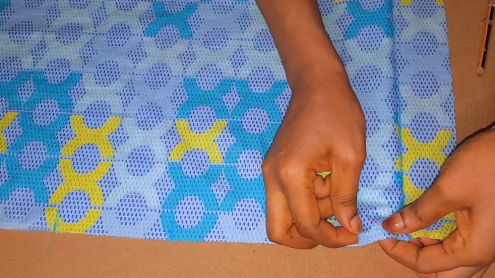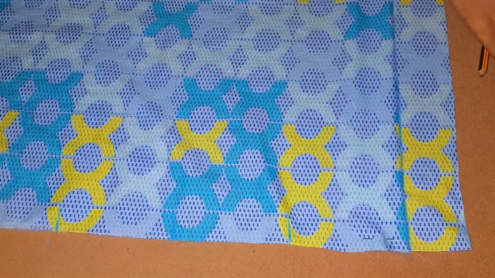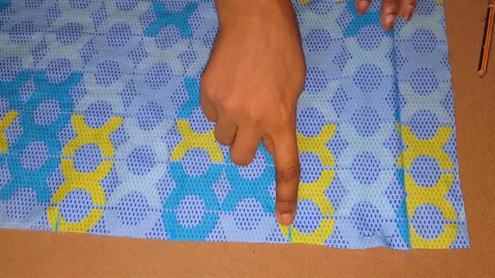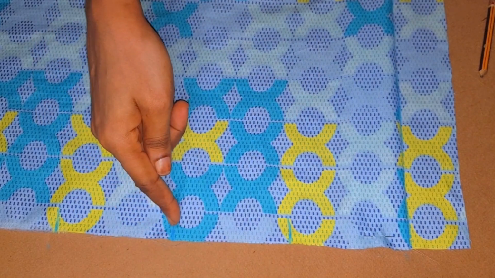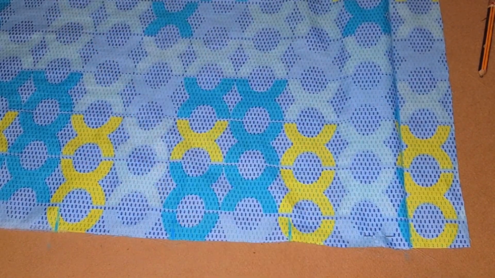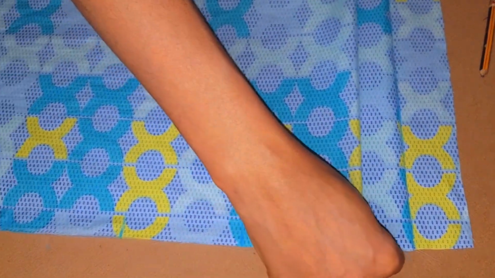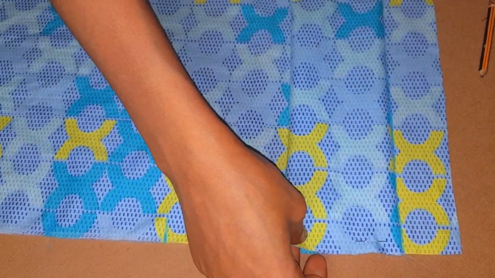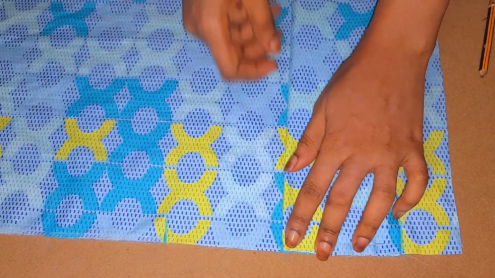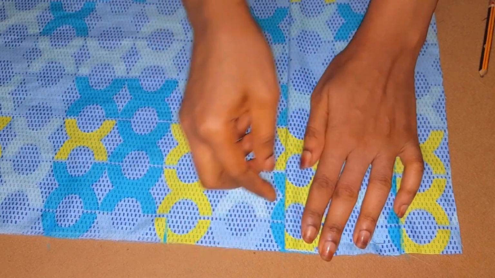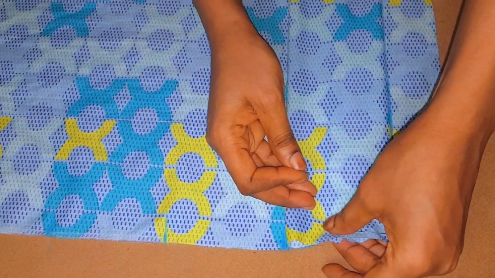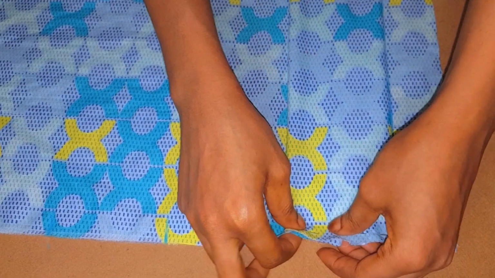You won't pin just the top alone, you pin the bottom too, so that everything will be in place. This next line would face the opposite direction of the first line, that is, it's going to lay on the third one. Hope you understand. Then you go ahead and pin the fabric in place, both the upper part and the lower part.